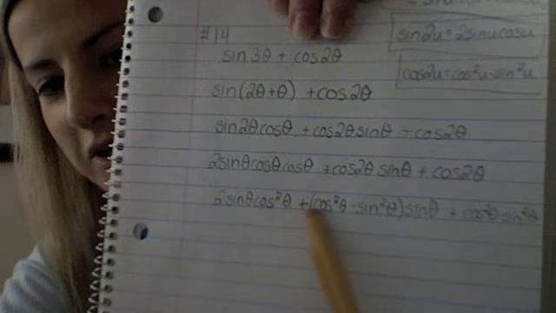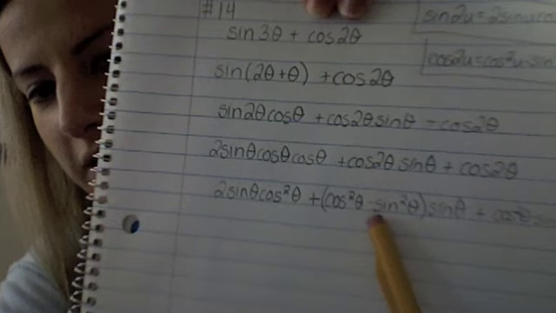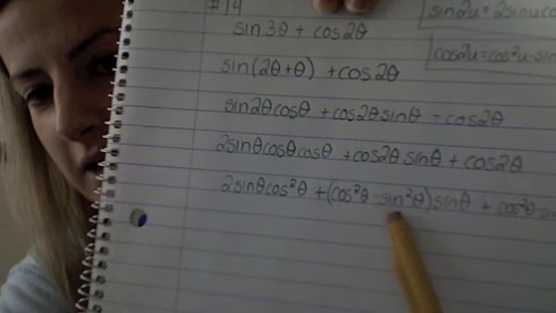All right, so now what I want to do here is multiply this. I could distribute this sine theta into this expression right here. So I'm going to distribute that in. Take a look at that, and watch what happens.